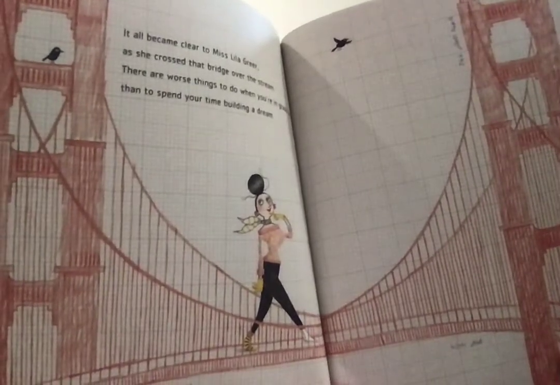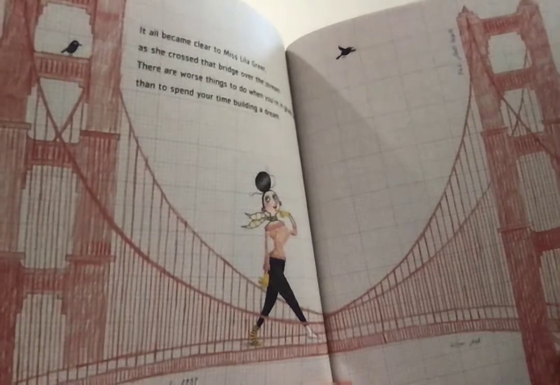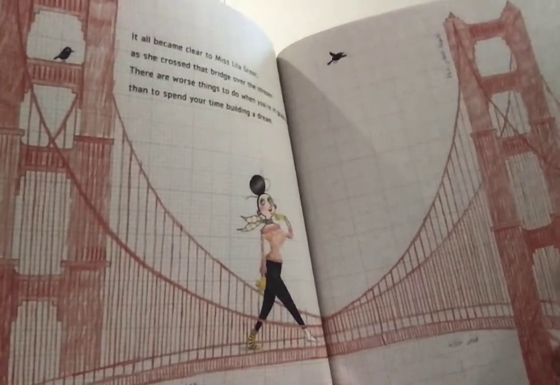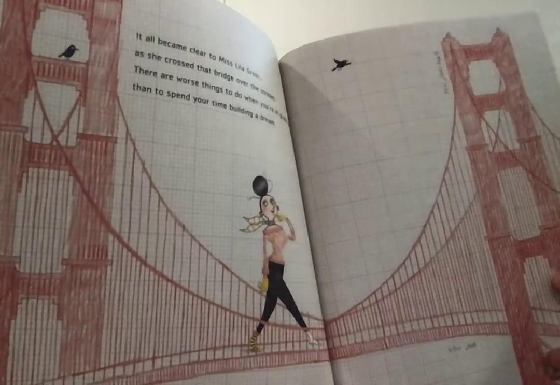It all became clear to Miss Lila Greer as she crossed that bridge over the stream. There are worse things to do when you're in grade 2 than to spend your time building a dream.